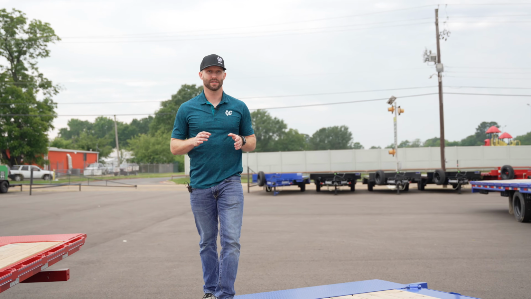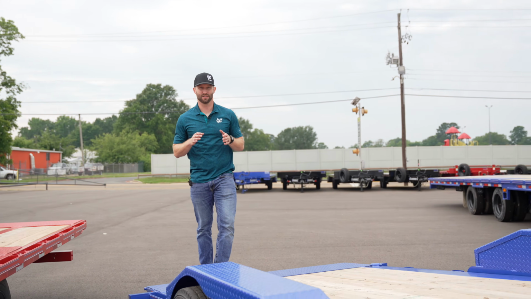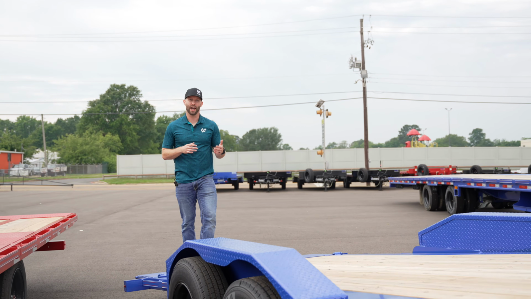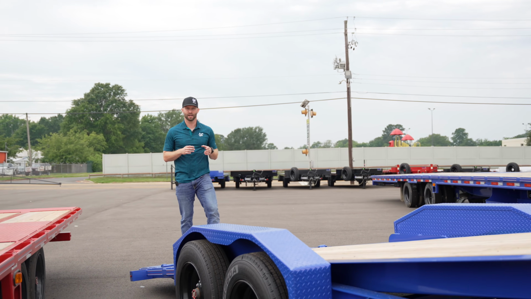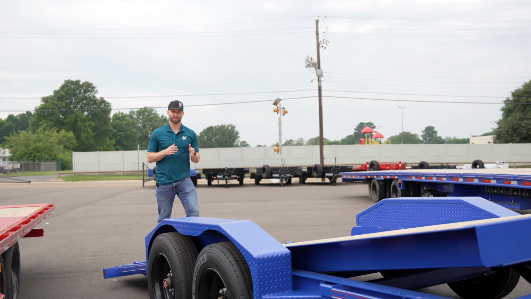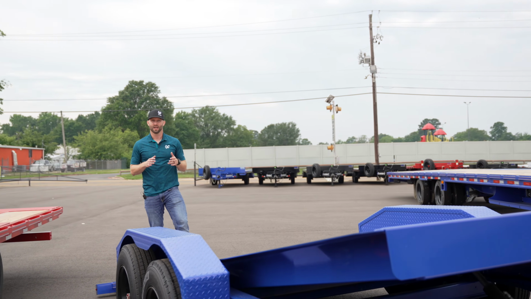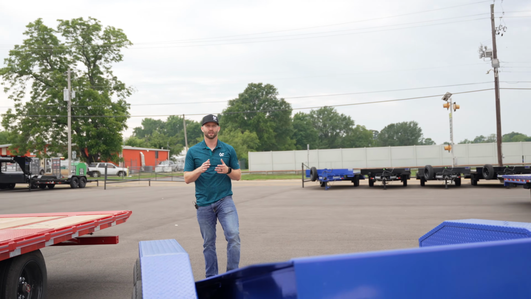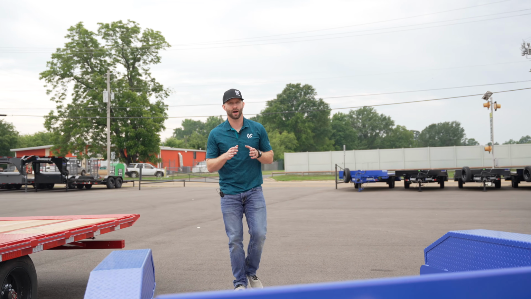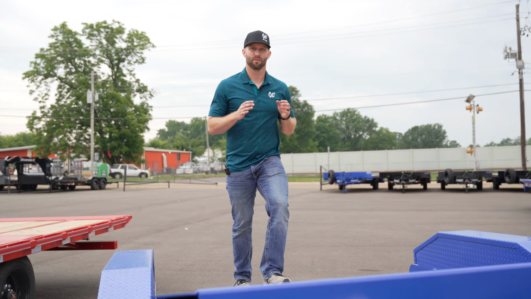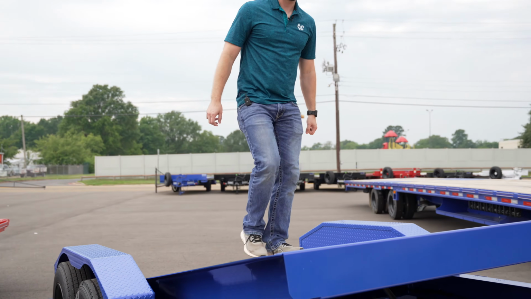One of the next differences is the hydraulic dampening tilt. Now we have the option to add power to it, but it does come standard with the hydraulic dampening tilt. Now this is great because you're not reliant on a battery. If you're out and you're working one day, battery's dead, it doesn't matter because you still have the hydraulic dampening tilt for this trailer.